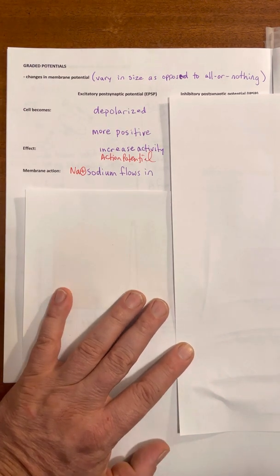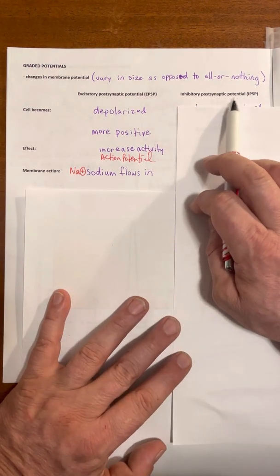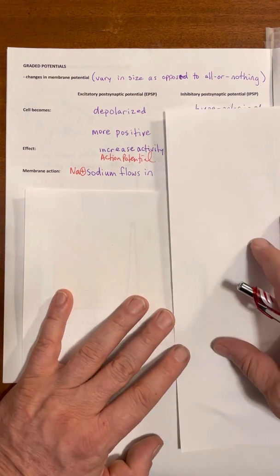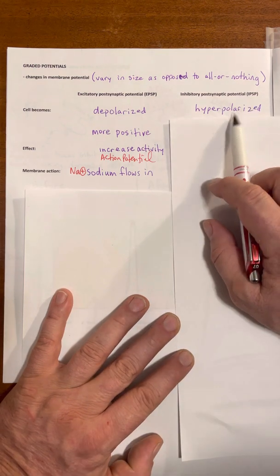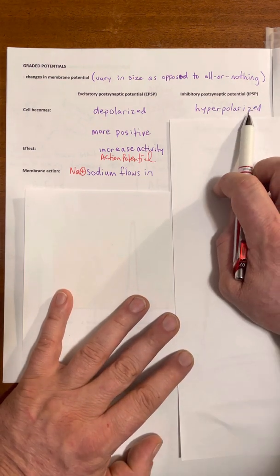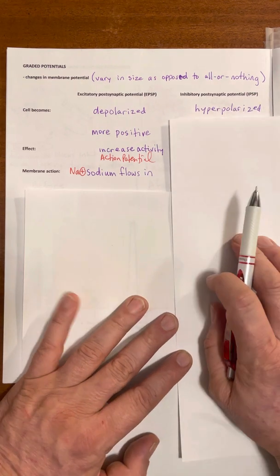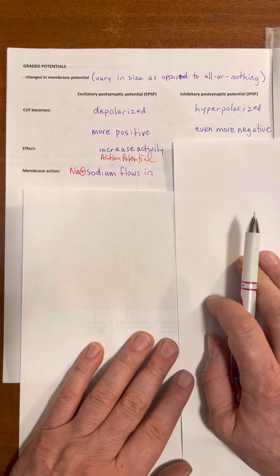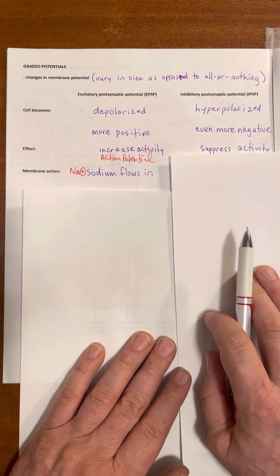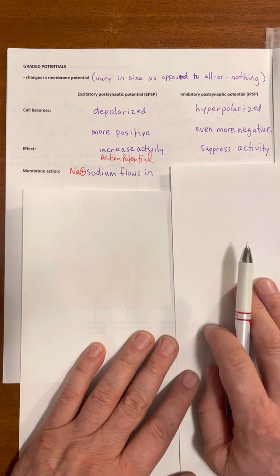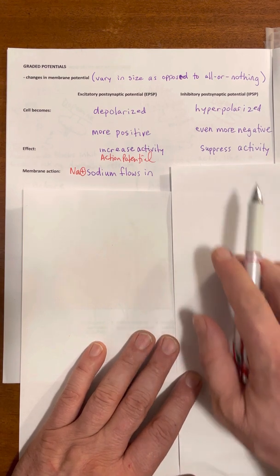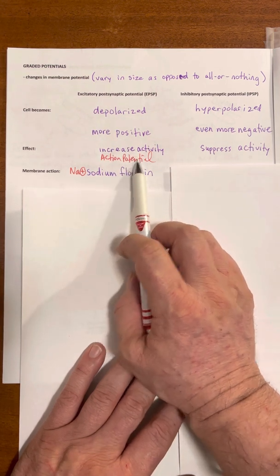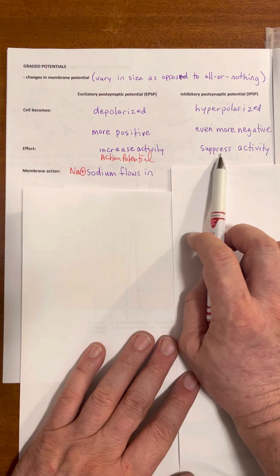So then, what is an inhibitory postsynaptic potential? Well, an inhibitory postsynaptic potential is where the cell is going to become hyperpolarized. Remember, we said that hyperpolarized is where the cell is going to become even more negative. And that's going to lead to a suppression in activity, right? So, whereas this is going to cause some reaction, this is going to suppress some type of reaction.